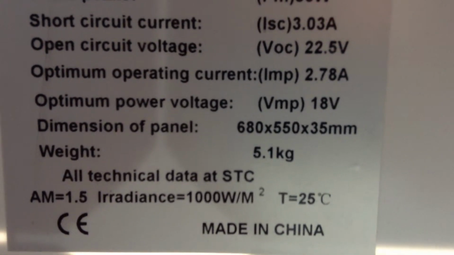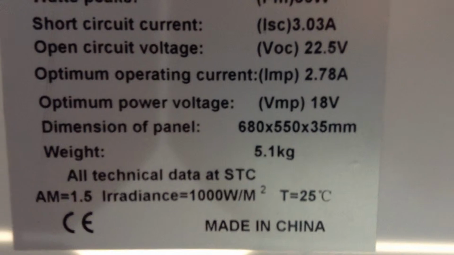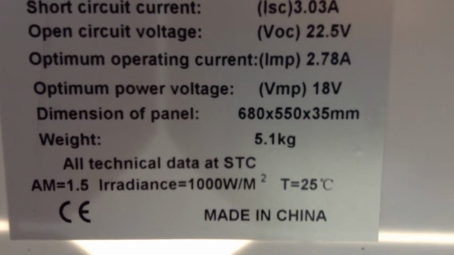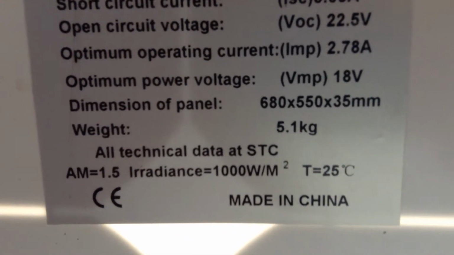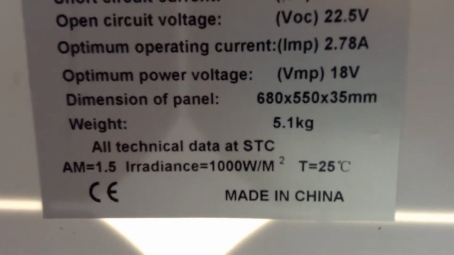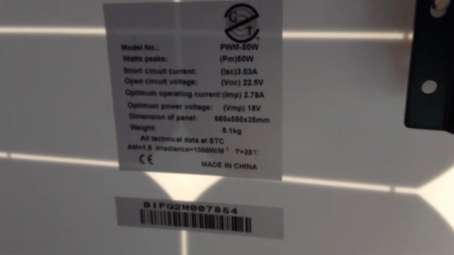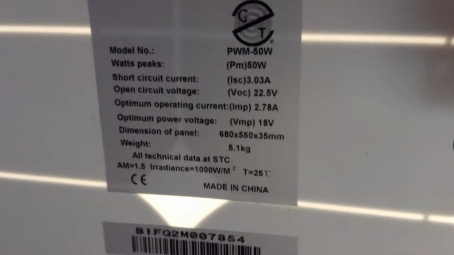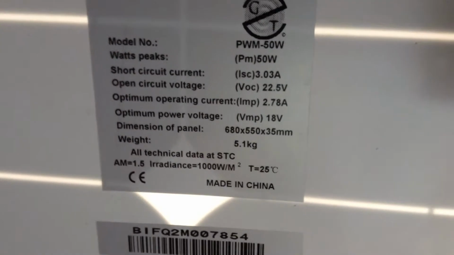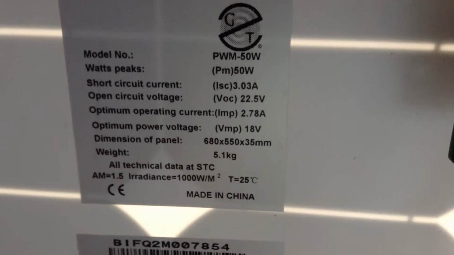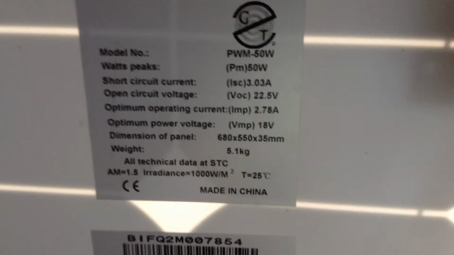And then we have the dimensions of the panel in millimeters. Not all panels have the dimensions written on them. Then we have the weight of the panel in kilograms. In this case 5.1 kilograms. Now the weight of the panel, you might find this value useful if you're mounting it on a structure and you want to make sure the structure is strong enough to carry the weight of all your panels. Otherwise this value does not mean a lot.